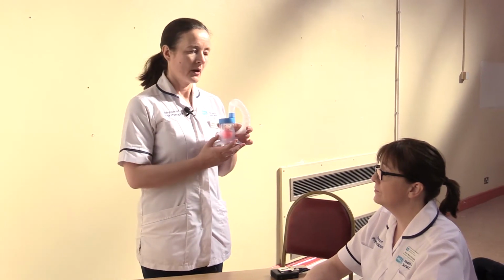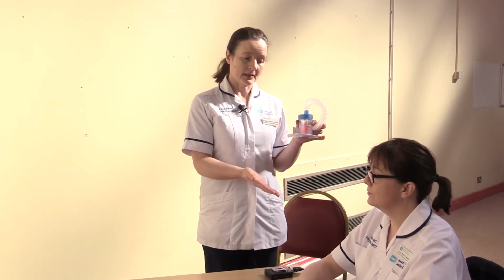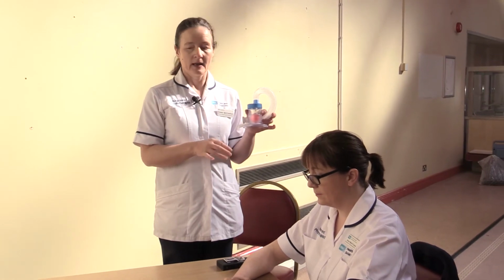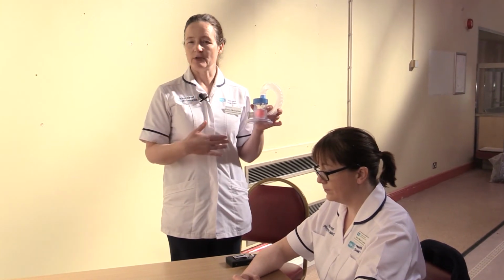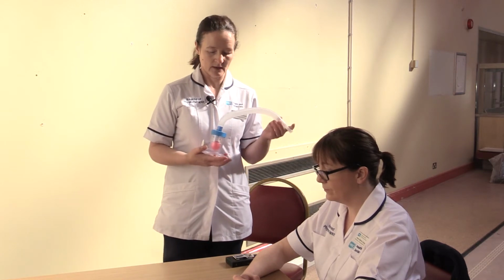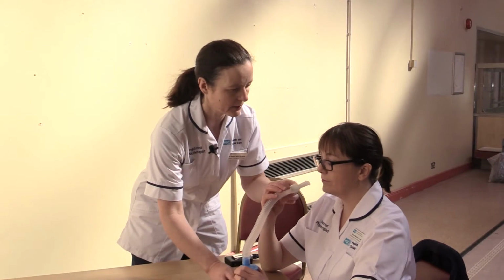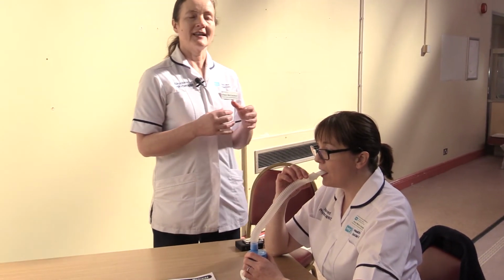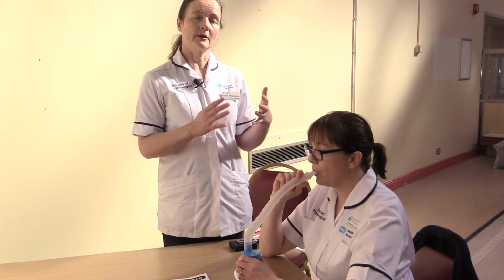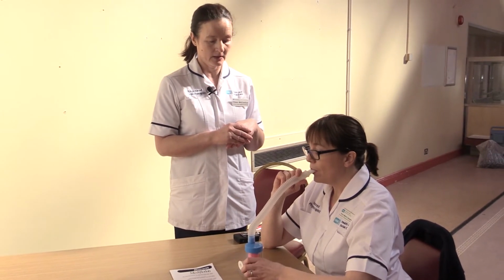Whenever you are using it with a patient, again, you would like to have them sitting, resting with their elbows on a table, and doing their diaphragmatic breathing. They put it into their mouth, and what they're going to be doing is a slightly larger than normal breath, about a 3/4 breath, so slightly larger than your normal tidal breath in.